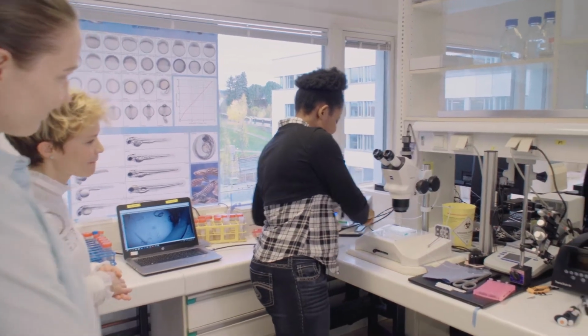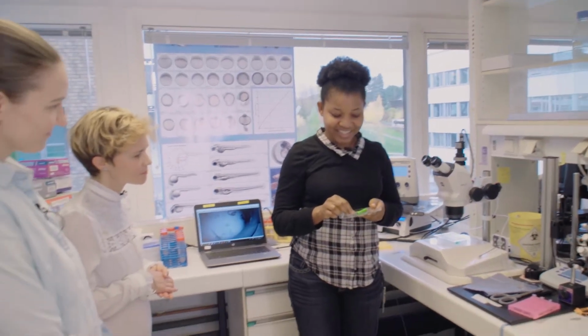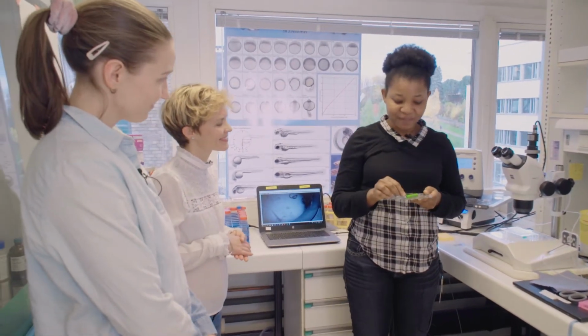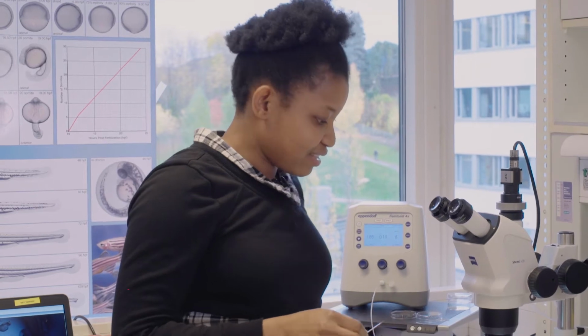So we need, first of all, a needle. So this is like a capillary. And then, for instance, this morning I did morpholino injections.